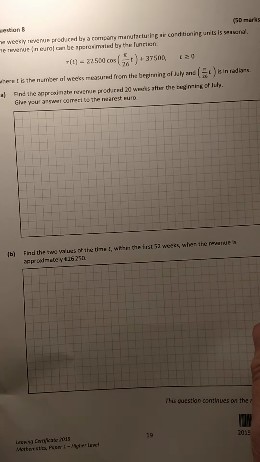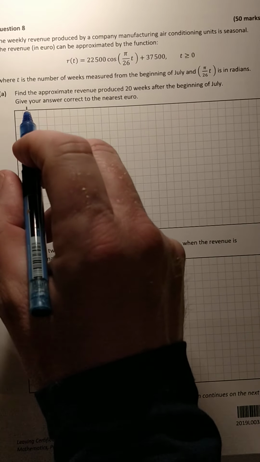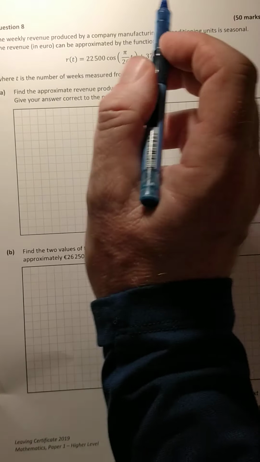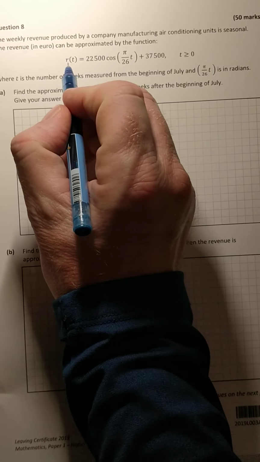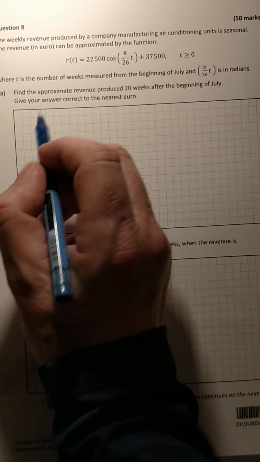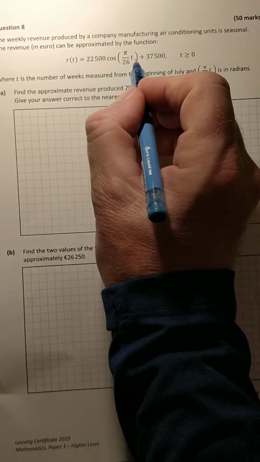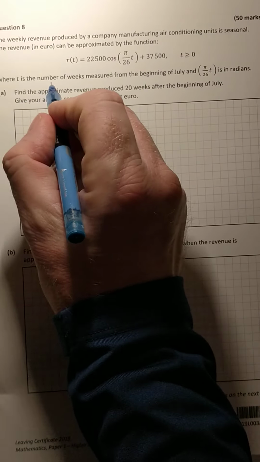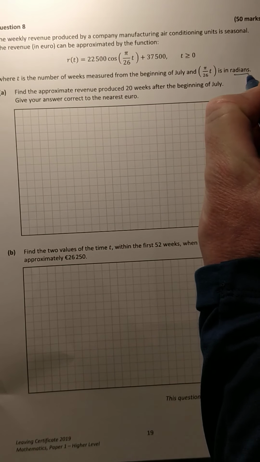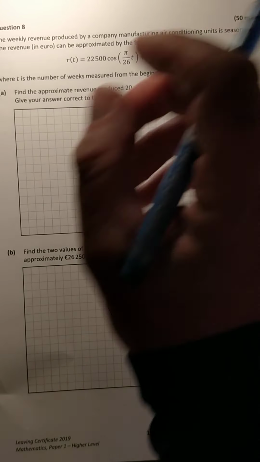All right, so the 2019 paper is question A, parts A and B. Let's look at part A first of all. So you have a function. Now look at the function. Instead of f of x, it's R of t, and then you have your function. So it looks a bit more difficult, but it's the same thing. You have a value of t here. t is the number of weeks measured from the beginning of July, and pi over 26 t is in radians. So you have to remember, in your calculator, you change to radians.